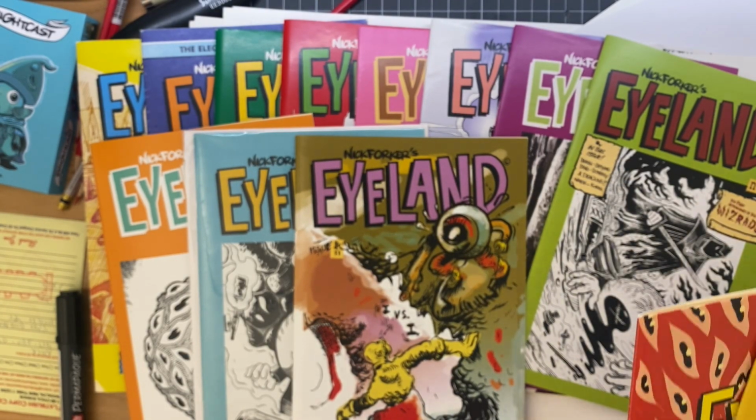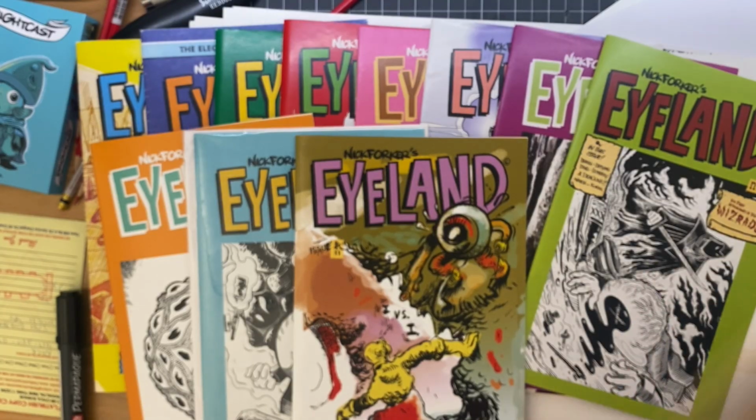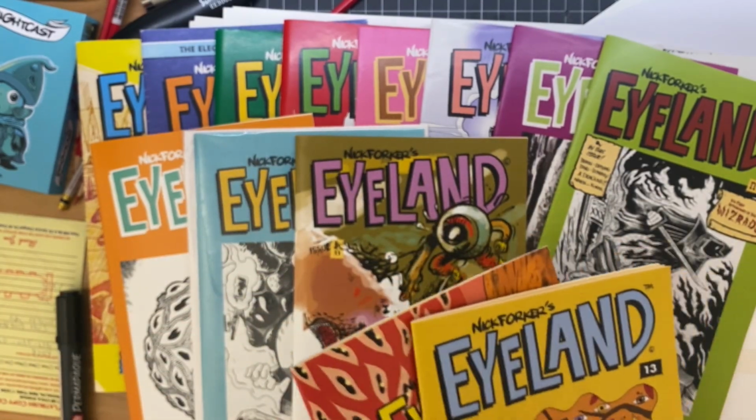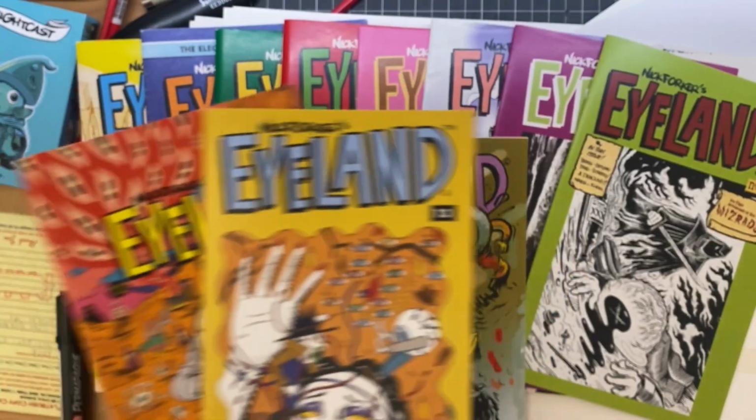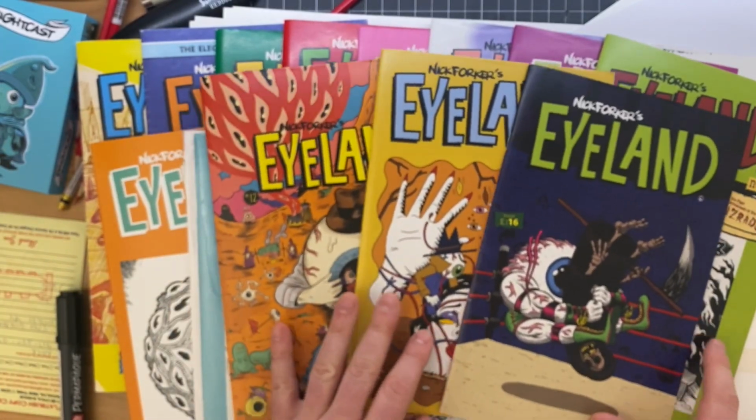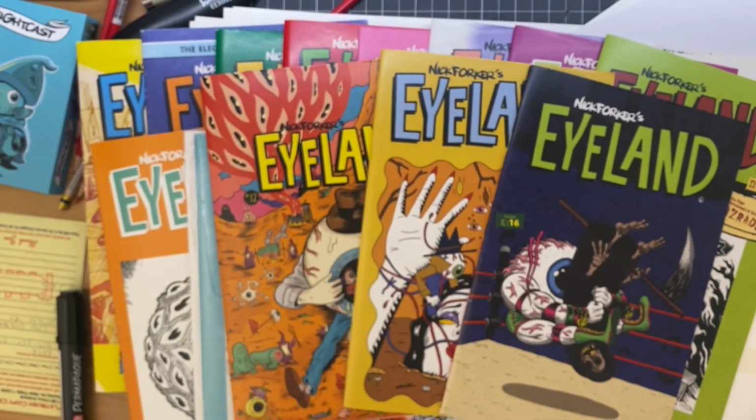Once I did that, I started to put out other books. I don't have them all here. I have some of them. I'm missing 14 and 15. This is just kind of what I have laying around. I published 5 more.